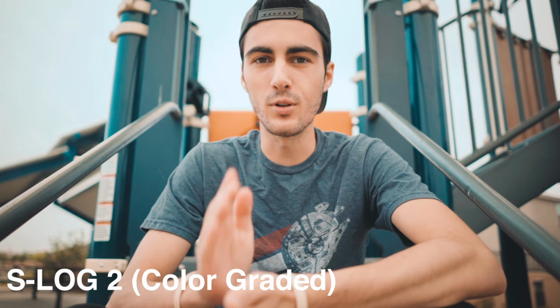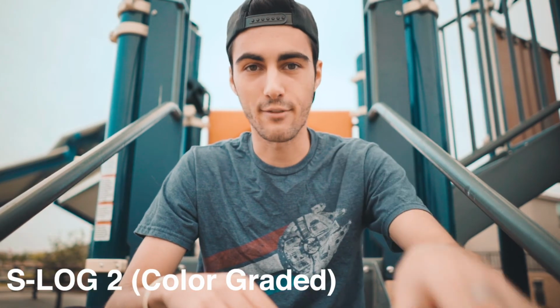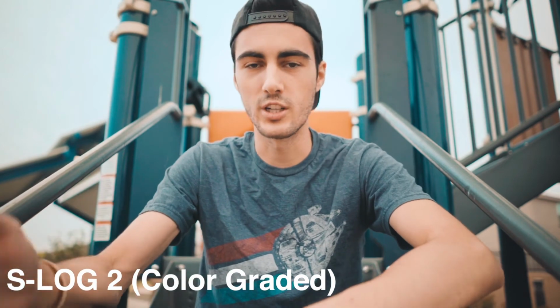Now you might be looking at some of this footage and going like, wow, S-Log 2 looks like absolute garbage. And you're right, out of camera it does look like absolute garbage because it is so flat. But for people who are doing professional color grading, they need that amount of dynamic range and that flat picture profile in order to achieve the look that they're going for. So if you're not going through that process, you might not want to shoot S-Log 2 because it's going to require a lot of work in post-production.